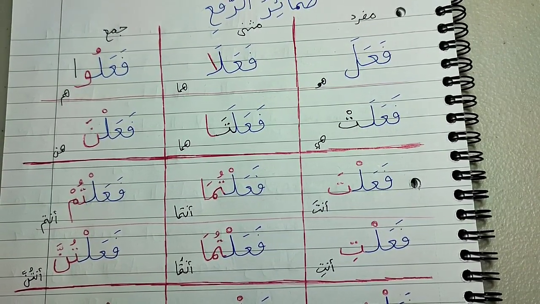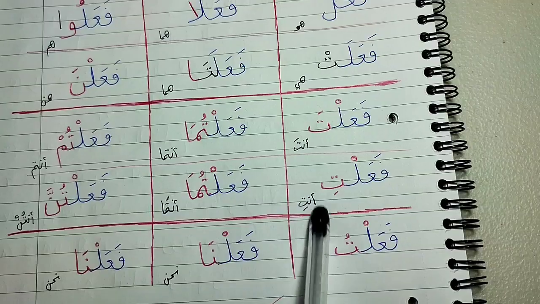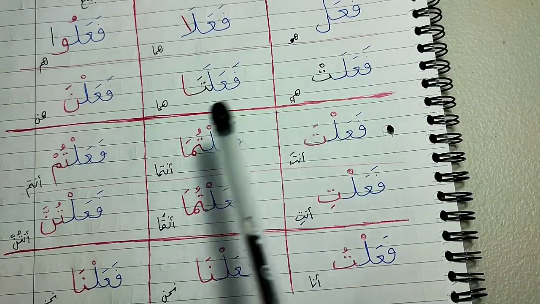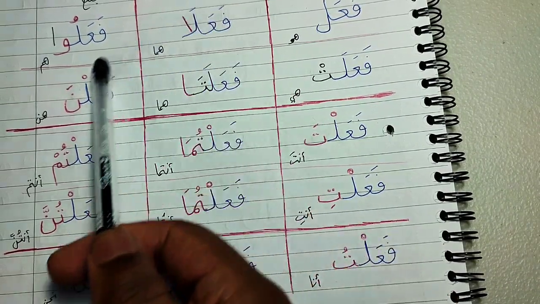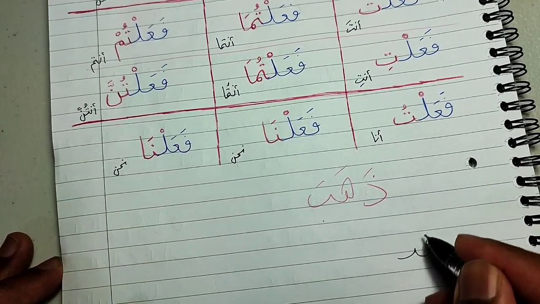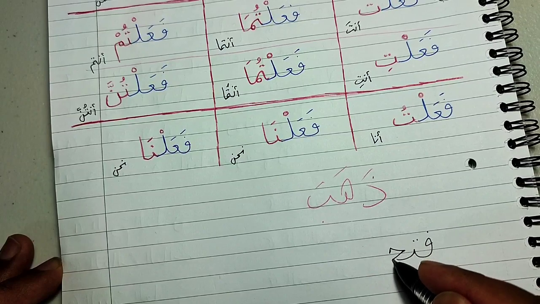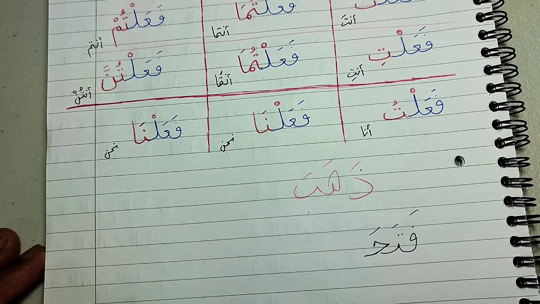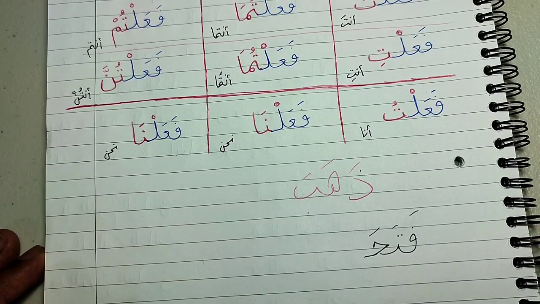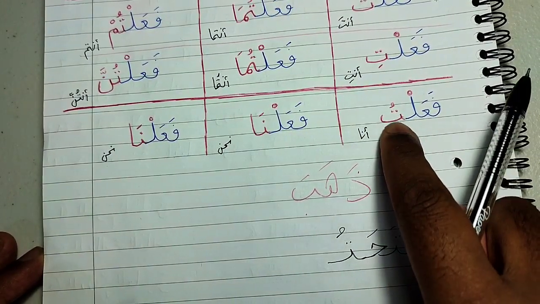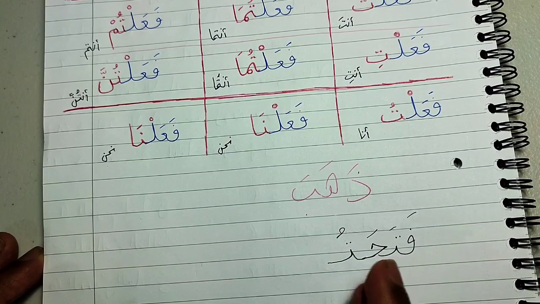طيب. One more thing that I wanted to clarify now here. So we have these types of dhamirs attached to the fi'l. If these types of dhamirs are attached to the fi'l, they come as fa'il. Okay. What if we had, for example, fataha? This is fataha, means to open. If I place tu here, fatahtu, that's this dhamir here. This is fa'il. Fataha, tu.